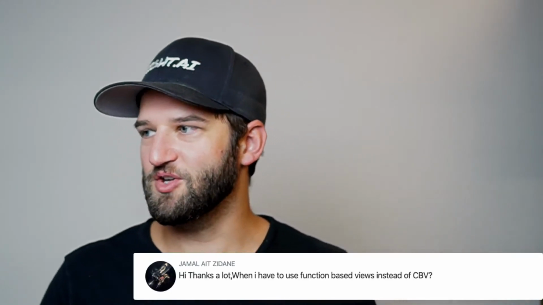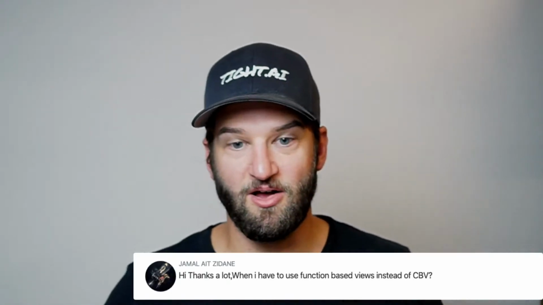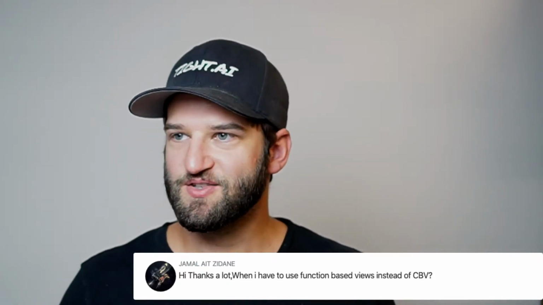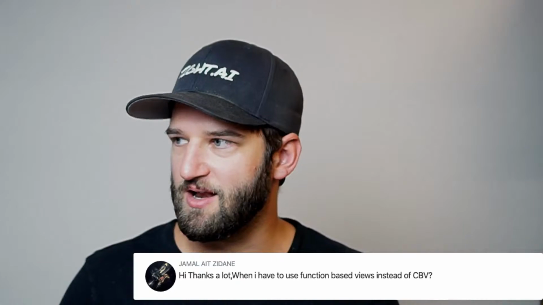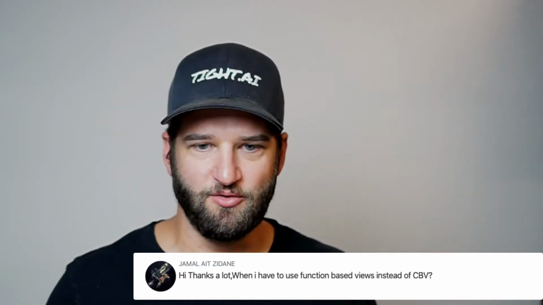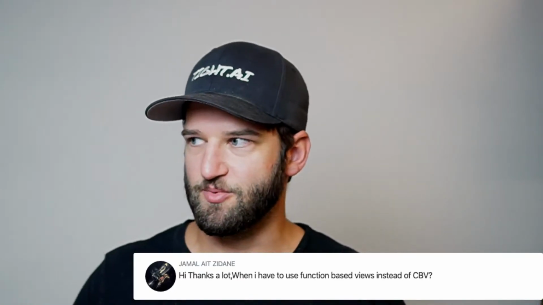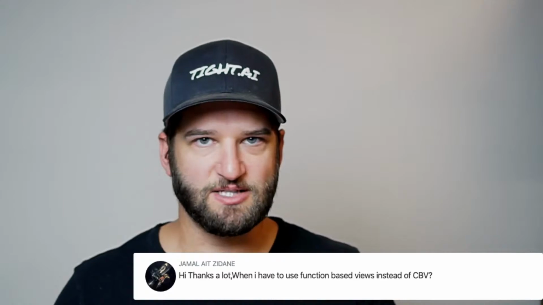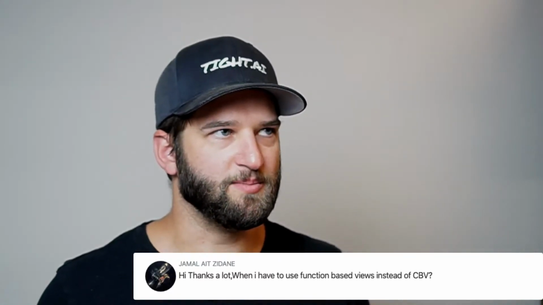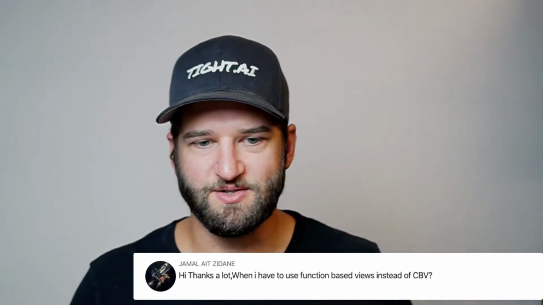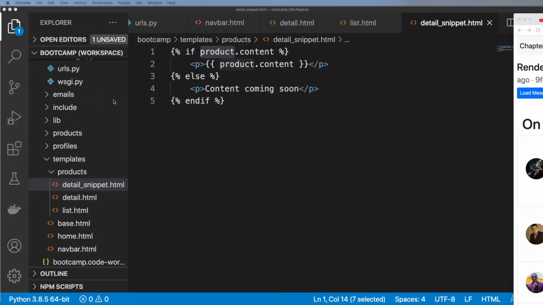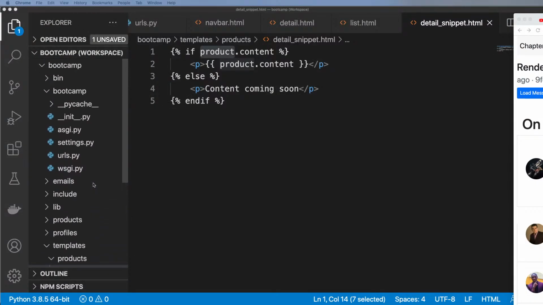So when do you have to use a function-based view instead of a class-based view? This is a cool question and something that I'll also maybe touch on. I probably will make a standalone video talking about these things after the bootcamp ends, because class-based views adds a layer of complexity that's not necessary to really get the core of what Django is. But let me just briefly mention what class-based views do.